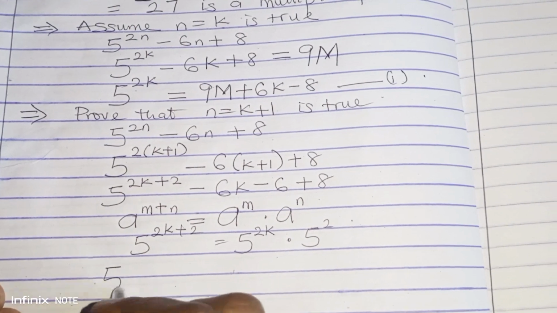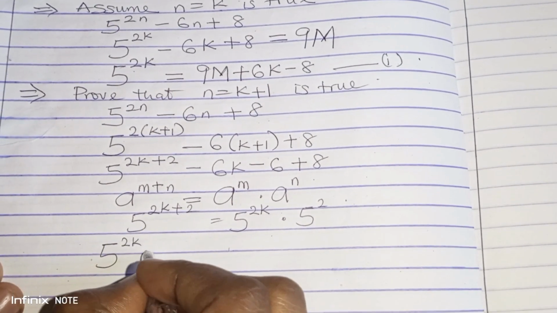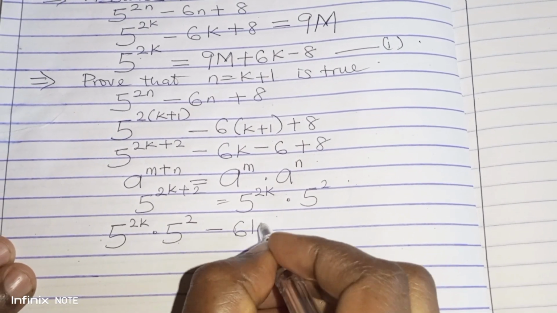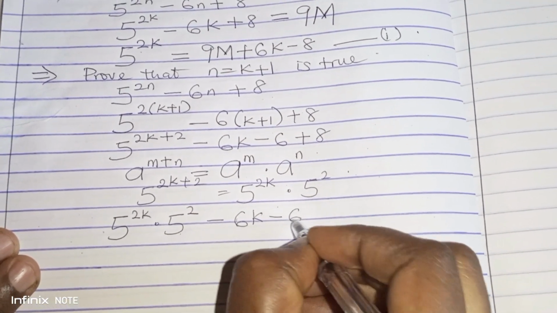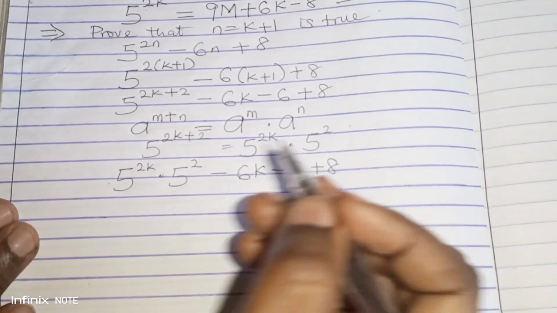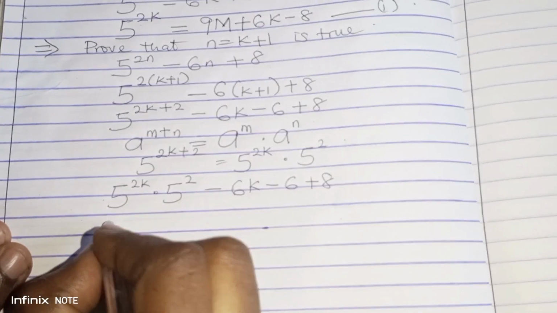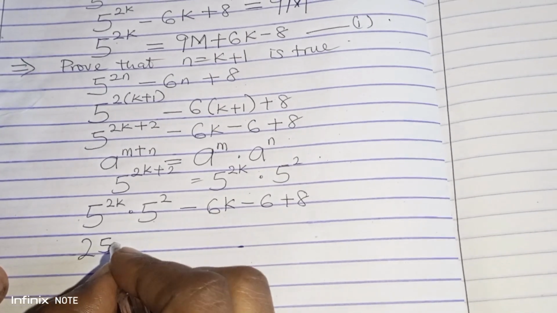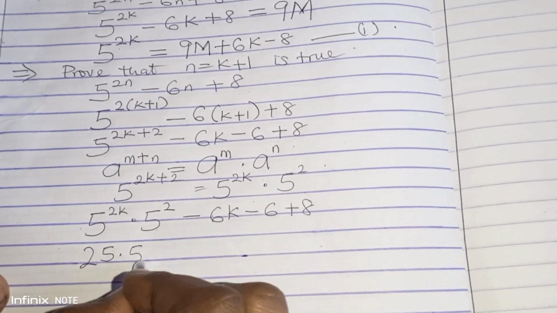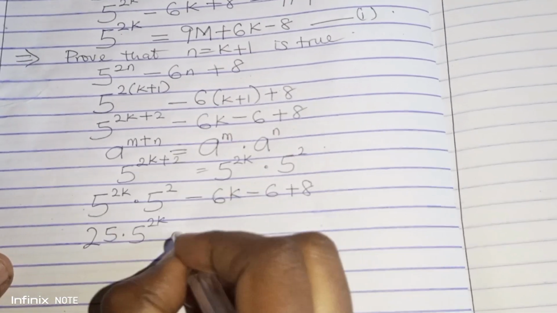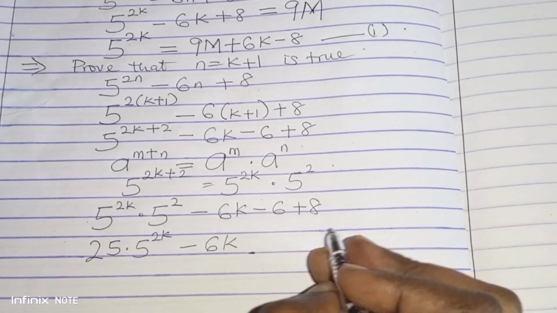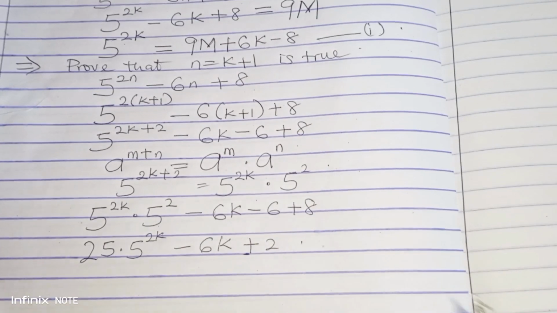So I have 5 raised to power 2k multiplied by 5 raised to power 2 minus 6k minus 6 plus 8. So from here I have 25, that is 5 raised to power 2, multiplied by 5 raised to power 2k, minus 6k, then minus 6 plus 8, that is plus 2.